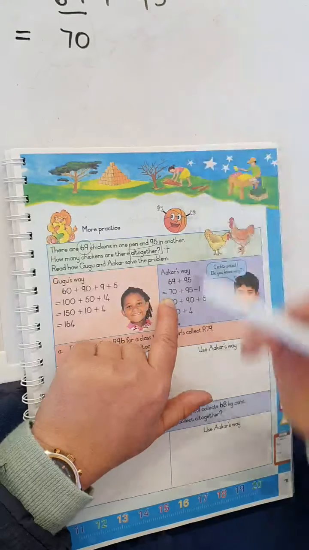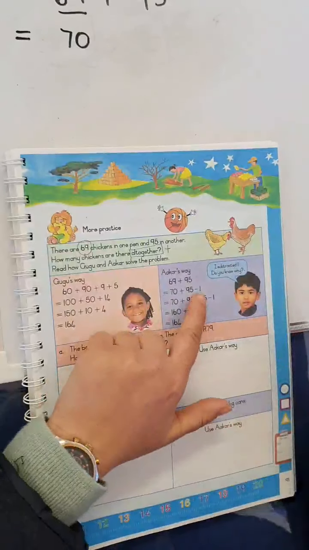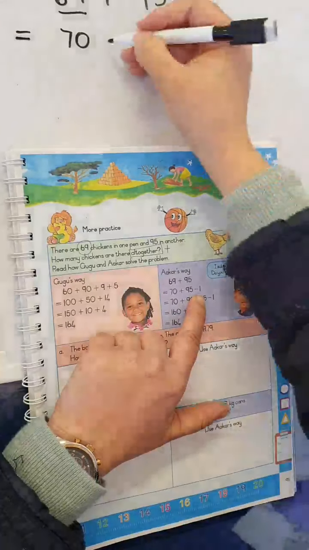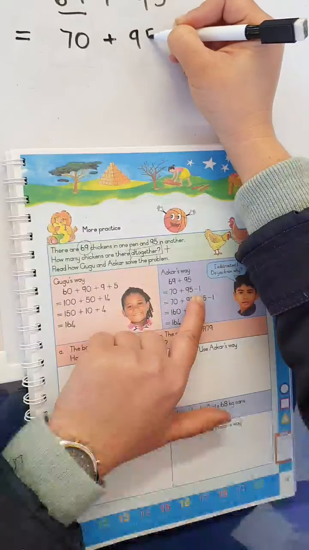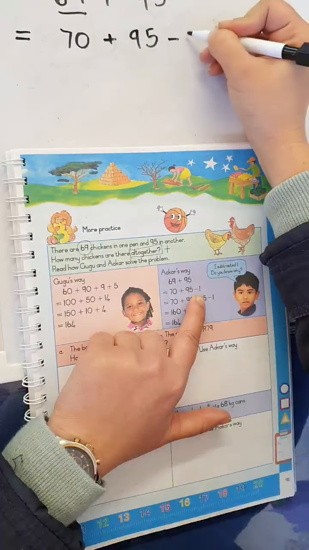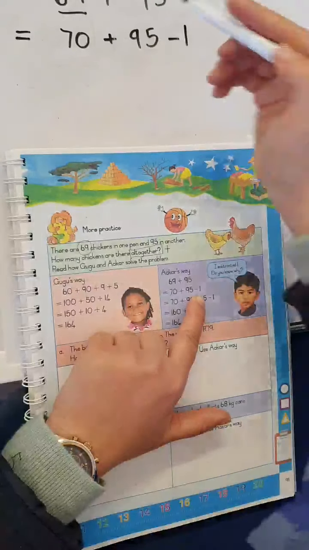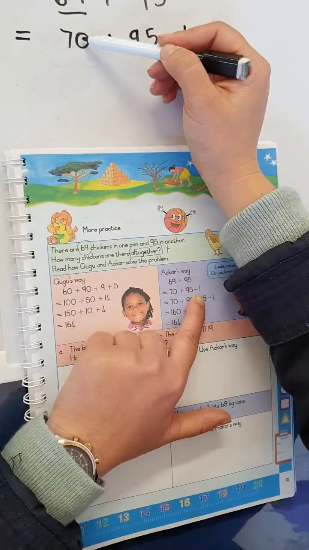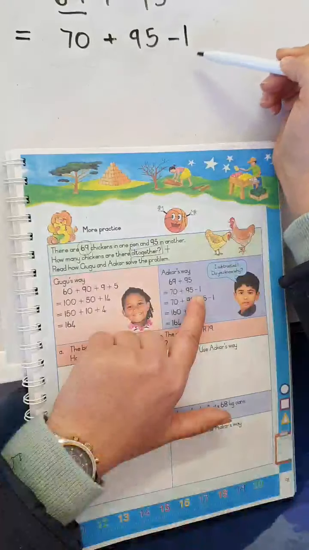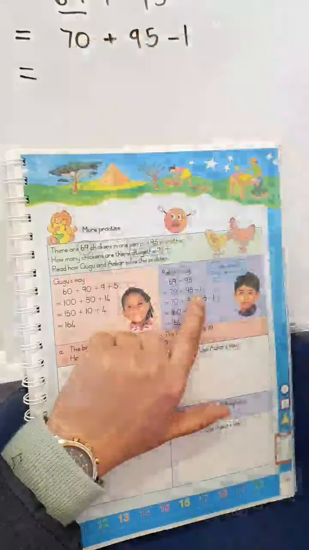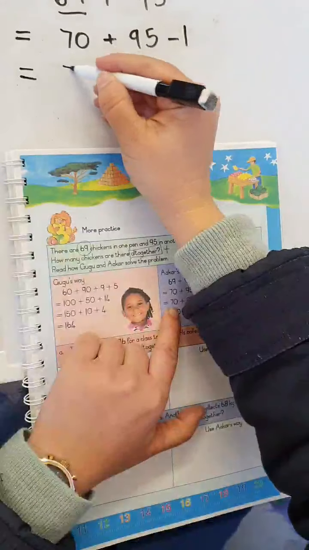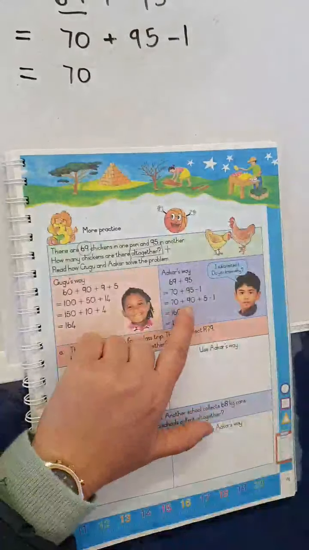But that means he added 1. That's why he said 70 plus 95 minus 1. Because it's the 1 that he added there, you have to minus it over there. Okay. Then we are still continuing with 70.